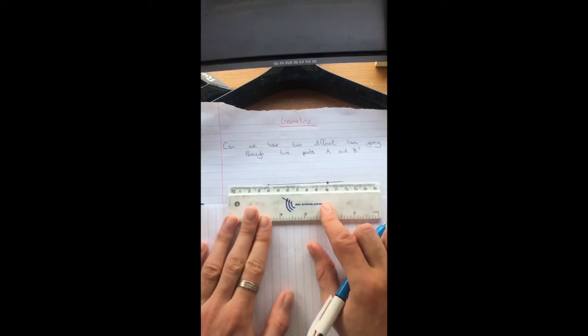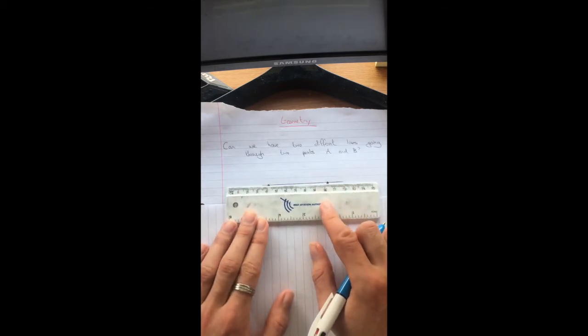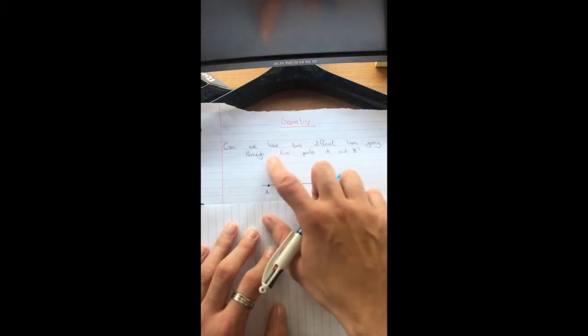which was on this question here. Can we have two different lines going through 2 points A and B? You have to think about this for a minute, but hopefully you drew a line between 2 points A and B. If I take a ruler and try to draw a line any other way, it's never going to go through both A and B. There's only one way. So the conclusion of this question is no, we can't have two different lines going through 2 points A and B, because there's only one straight line that'll ever go through both of those points.